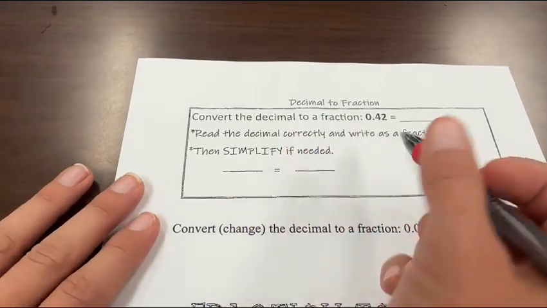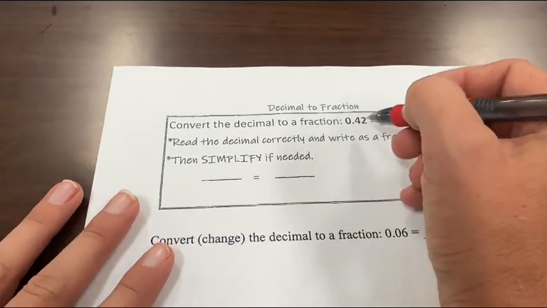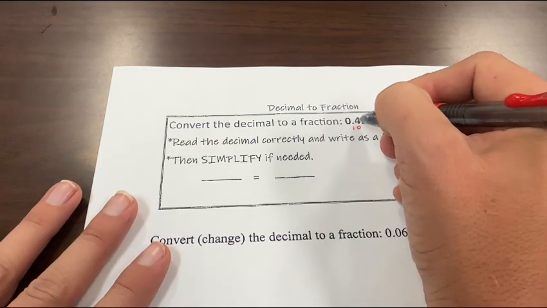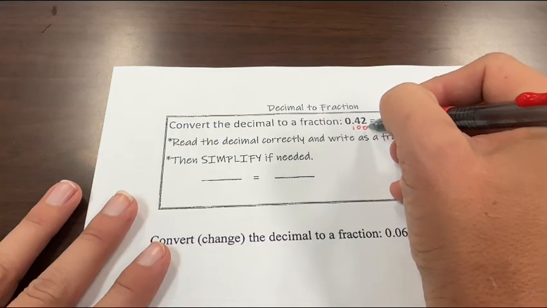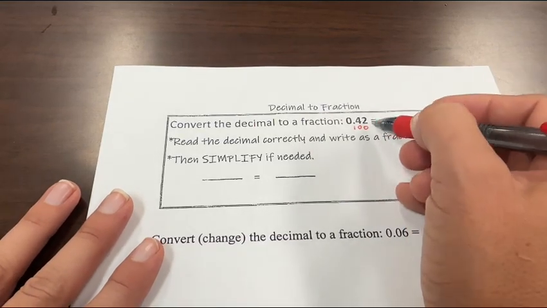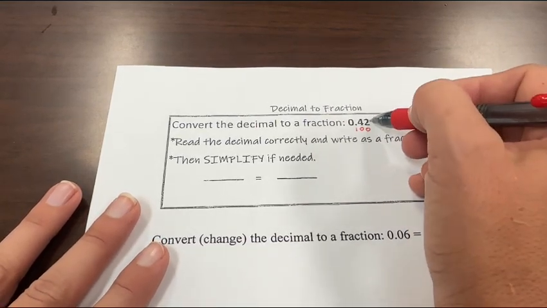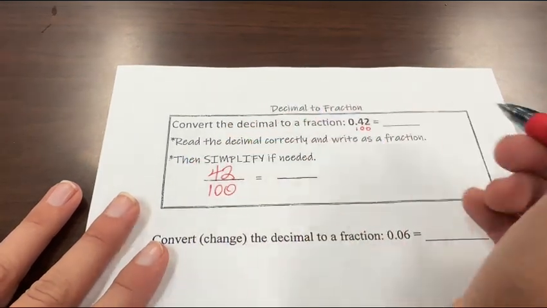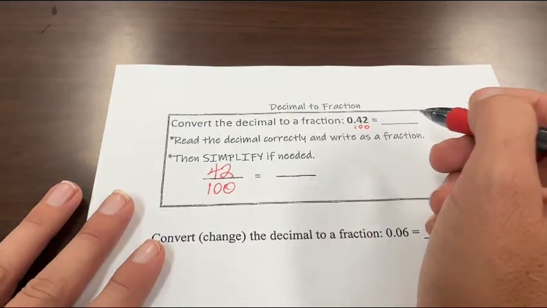So decimal to fraction, we've talked about how in 4th grade they taught you under the decimal to put a 1 and then line up zeros with all of the remaining digits to the right of the decimal, and that helps you read it like a mathematician. So that's going to be 42 hundredths. So if we have 42 hundredths, and then we're talking about simplifying.